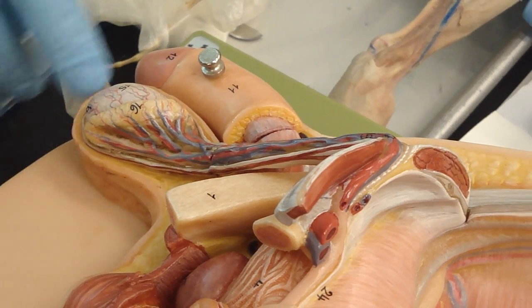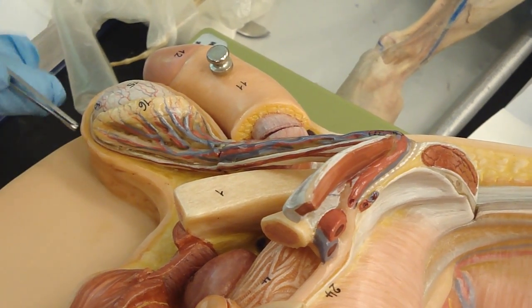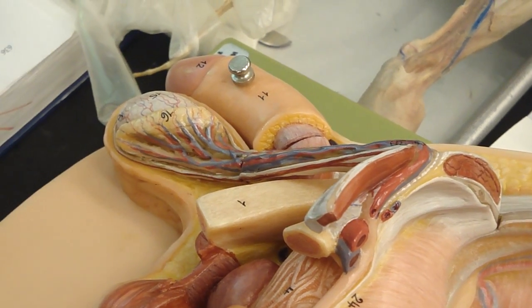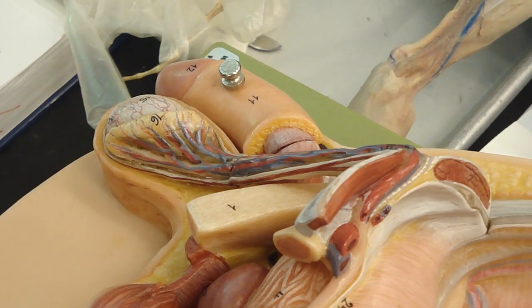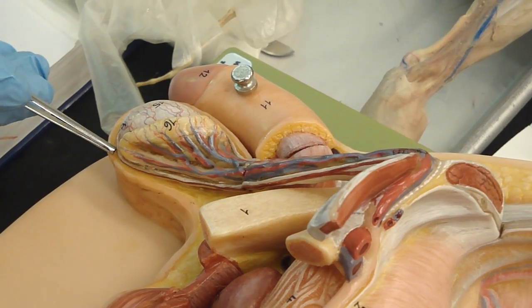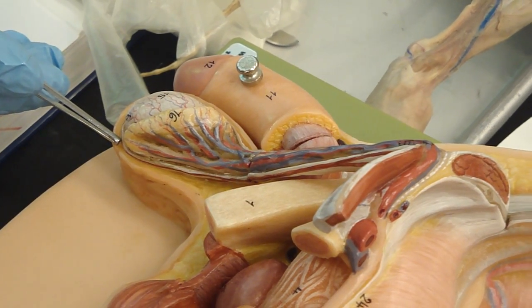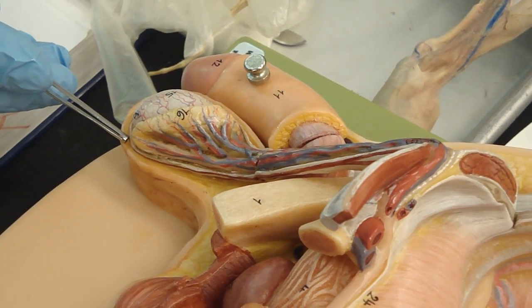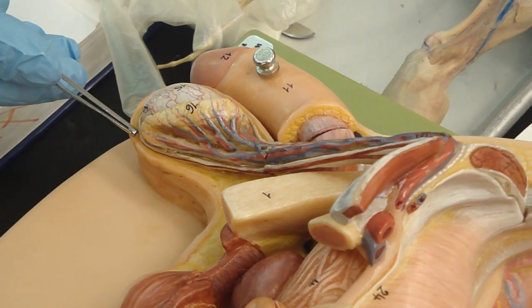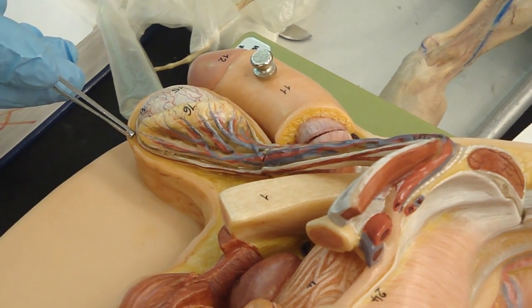This is the scrotum. The wall of the scrotum has the dartos muscle in it. That is smooth muscle. Is that involuntary or voluntary? Involuntary. Smooth muscle inside the dartos. That's the dartos muscle inside the scrotum. If that contracts, what is that going to do? What's it going to do if the muscle inside the scrotum contracts? Pull it up, exactly.